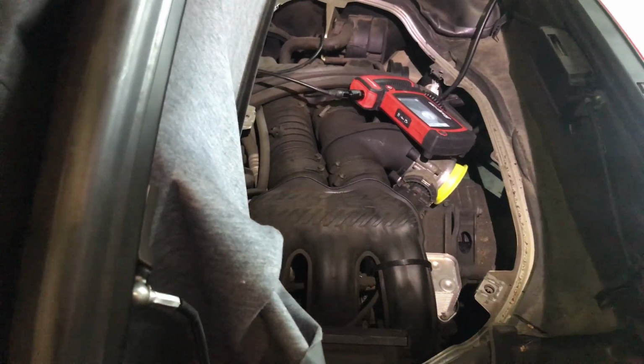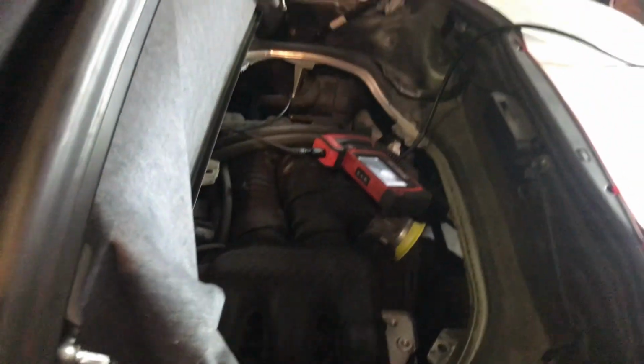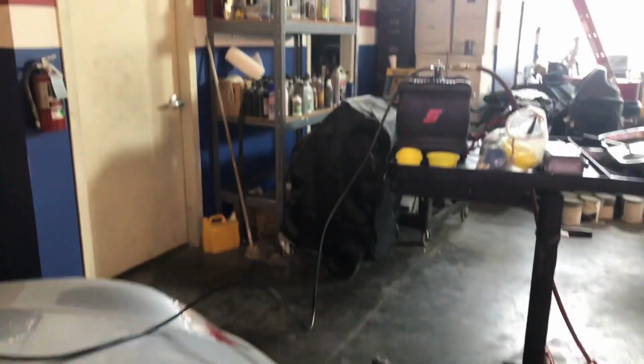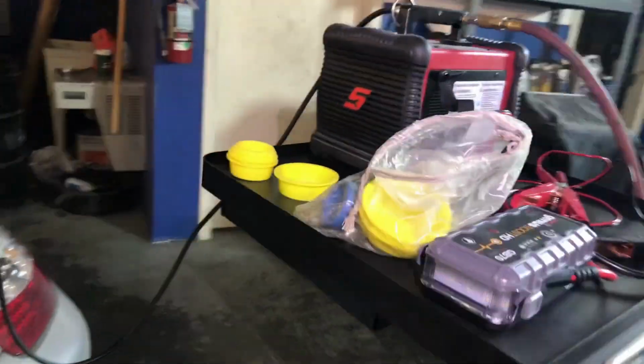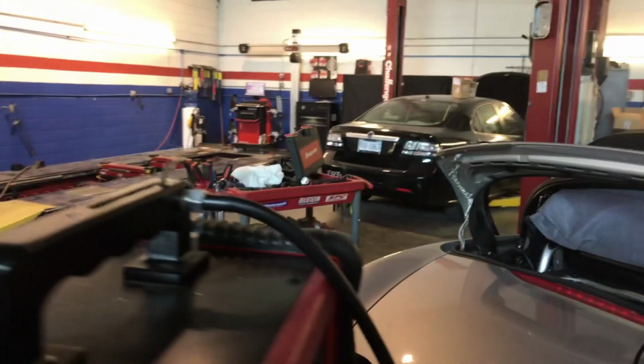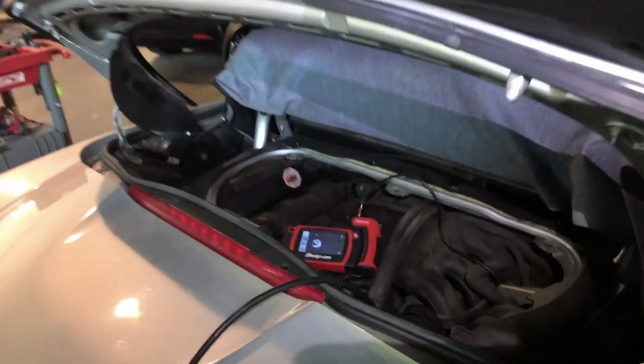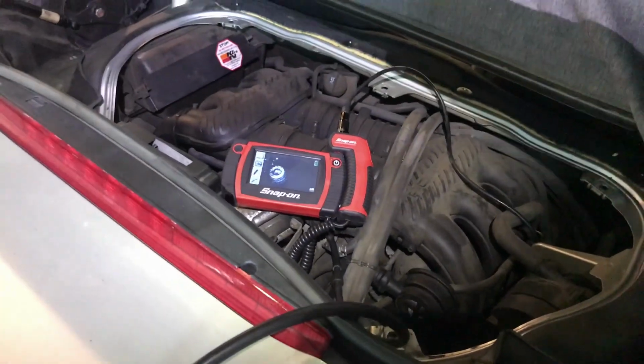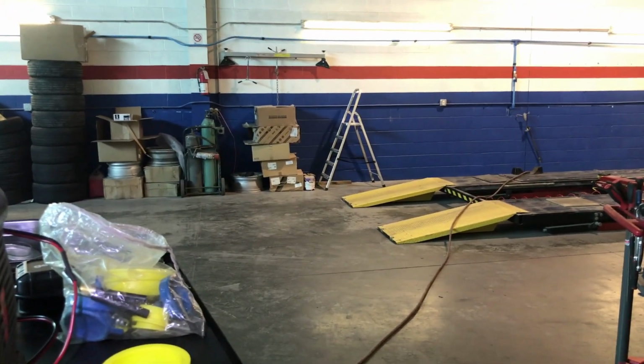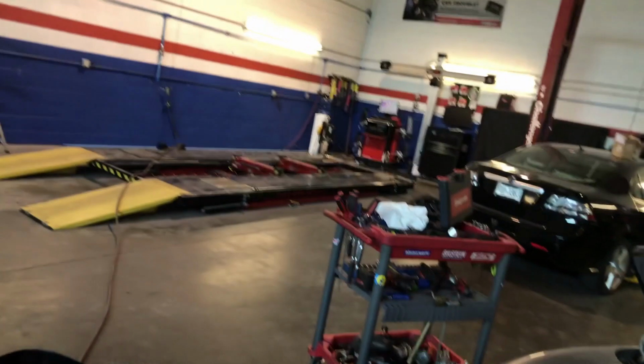But in order to make the video short, I already got my smoke machine connected. I have a battery pack so I can supply power to it, and I have a borescope where I found a leak. I don't even know what the part is in there, but I want to show you guys what I found. So we turn the battery back on.